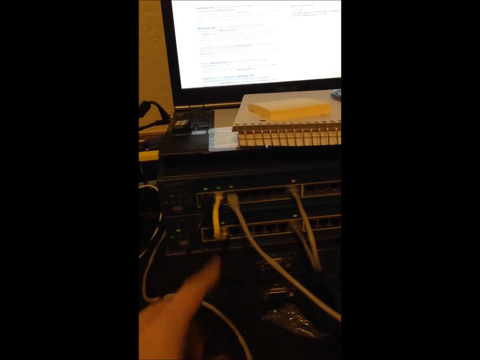What I'm going to show you is what's known as spanning tree. It allows for physical and logical redundancy between the two switches, so if a port goes down, you don't lose your connection. So I can show you this.